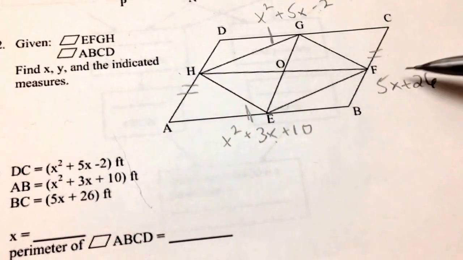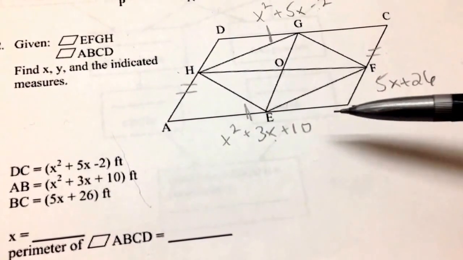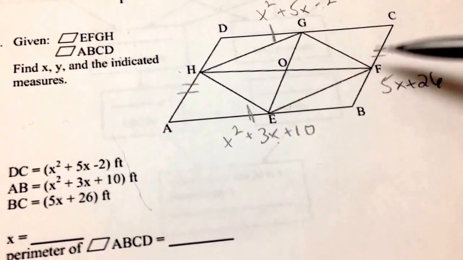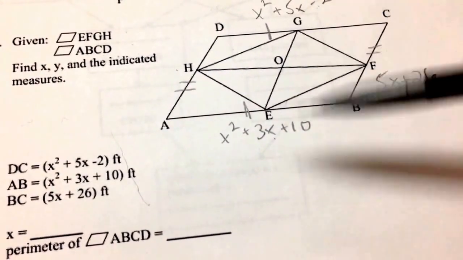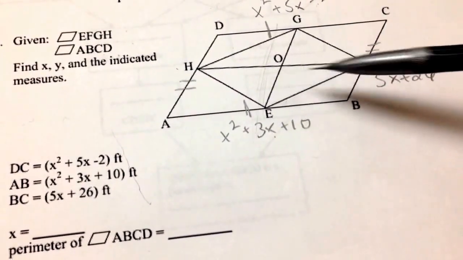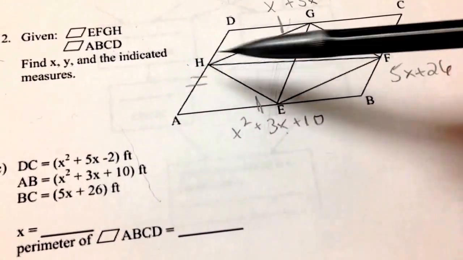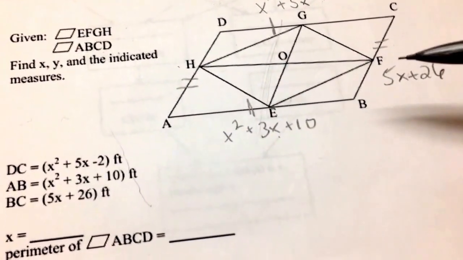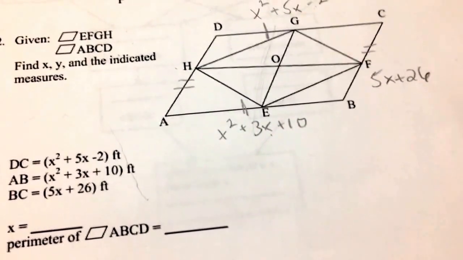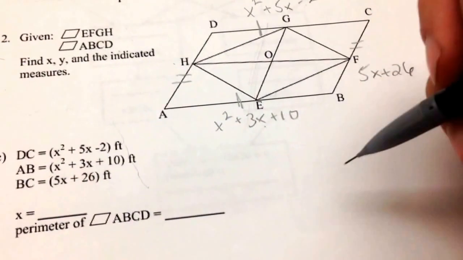Then no matter where we plug in x, we're still going to get the length of AB, the length of DC, and the length of BC. It doesn't matter which expression we plug it into, as long as you recognize that DC and AB will give you the same, and AD and BC will be the same. So you're going to have two different expressions here. Maybe it'll all be the same. We'll find out.